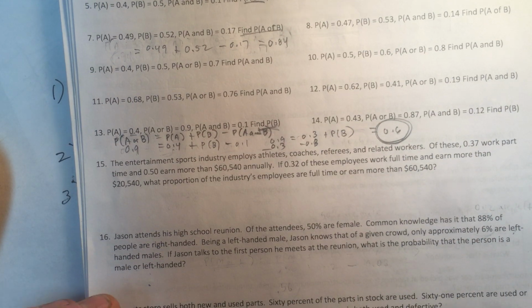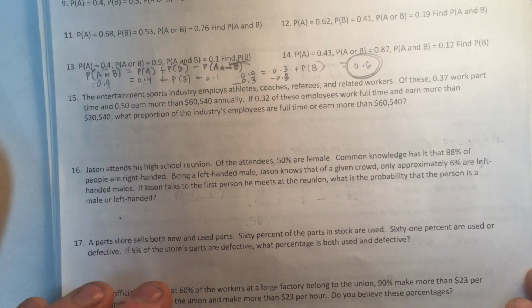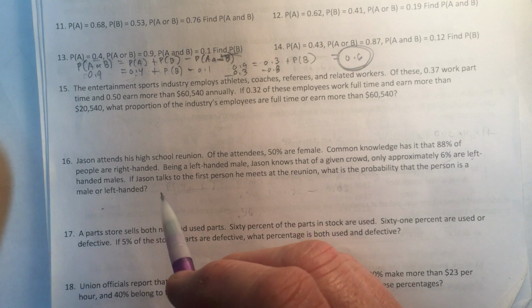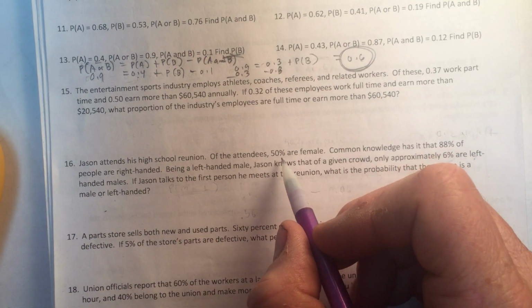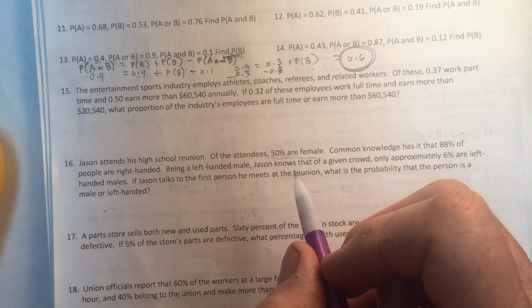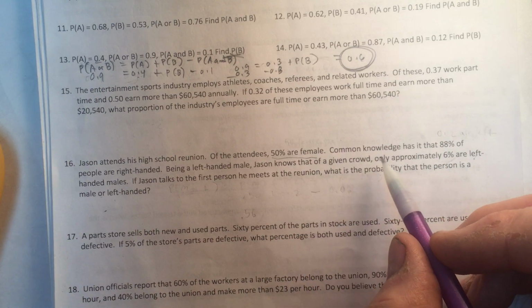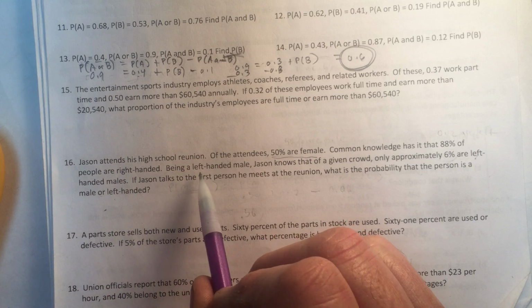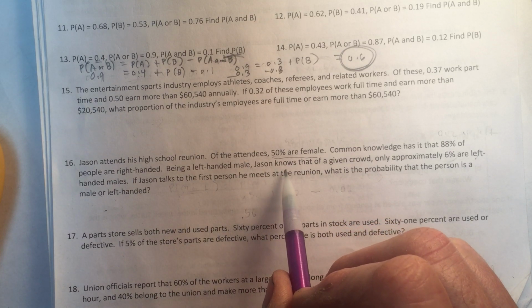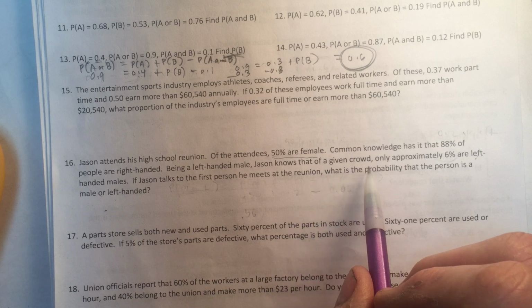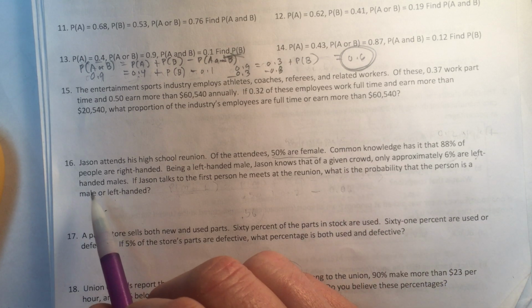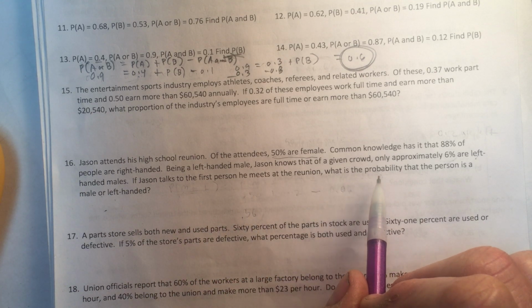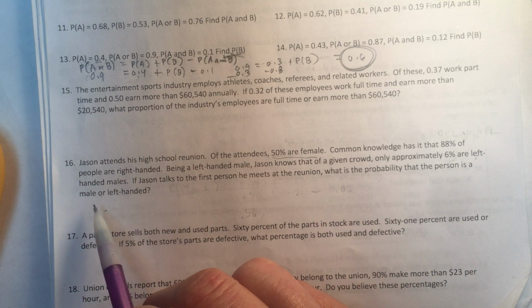Okay. Now down here, let's look at number 16. Jason attends his high school reunion. Of the attendees, 50% are female. Common knowledge has it that 88% of people are right-handed. Being a left-handed male, Jason knows that of a given crowd, only approximately 6% are left-handed males. If Jason talks to the first person he meets at the reunion, what's the probability that person is male or left-handed?